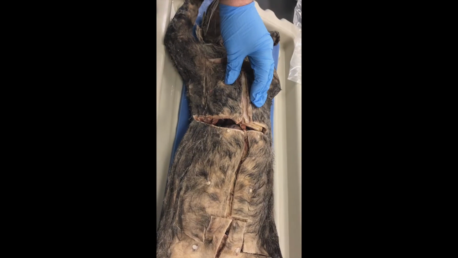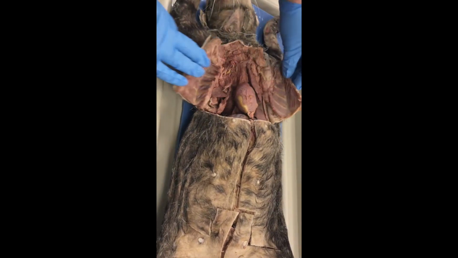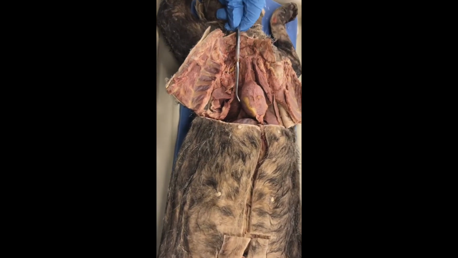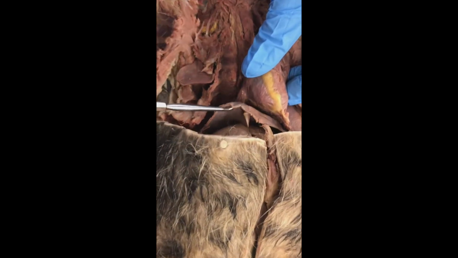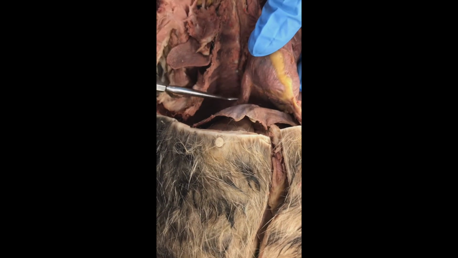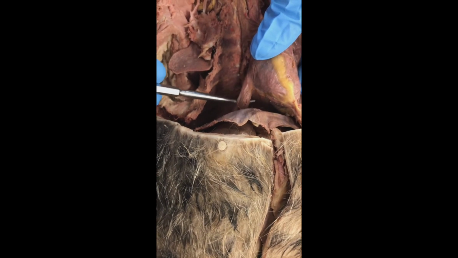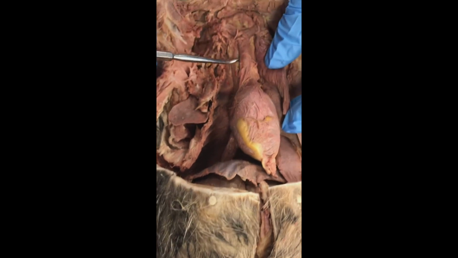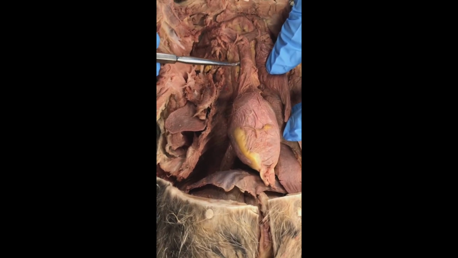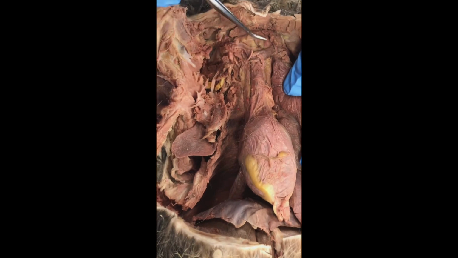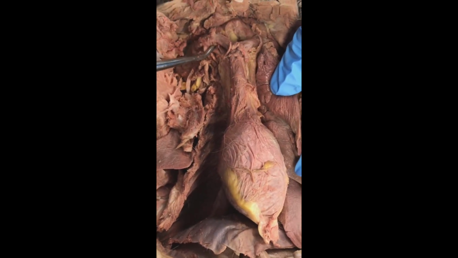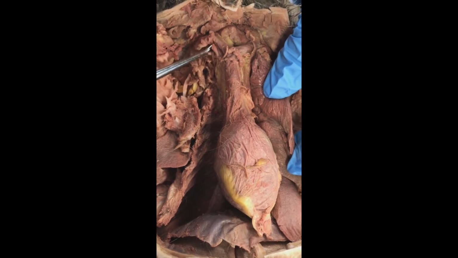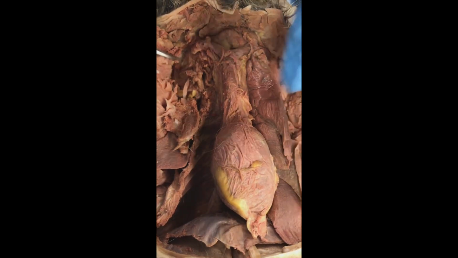This cat is similar to the other one in that they opened up the chest wall and they removed the right lung, but on this one you're able to see clearly the diaphragm, the posterior or inferior vena cava, and then my superior or anterior vena cava, and then the brachiocephalic veins feeding that. This on my left side, and this one on my right. And then again, here's my diaphragm.